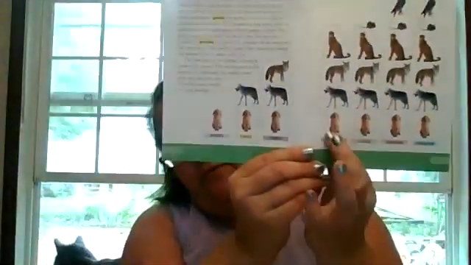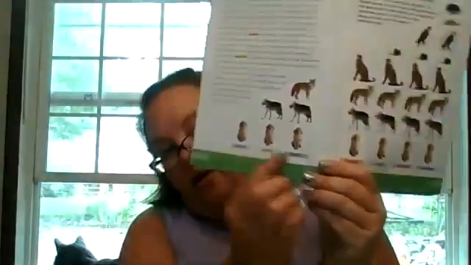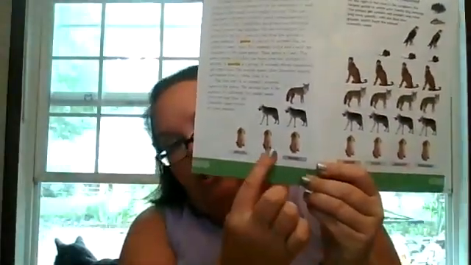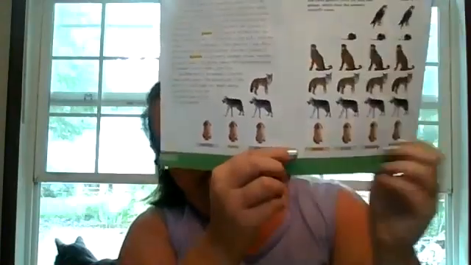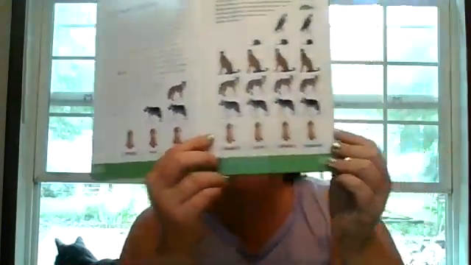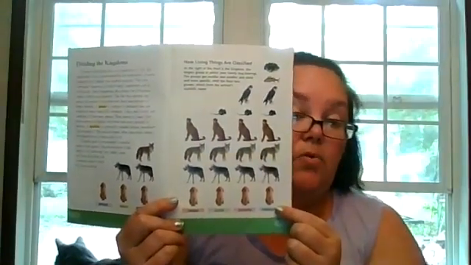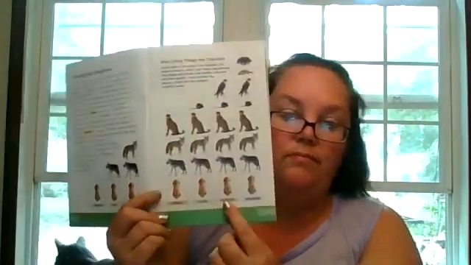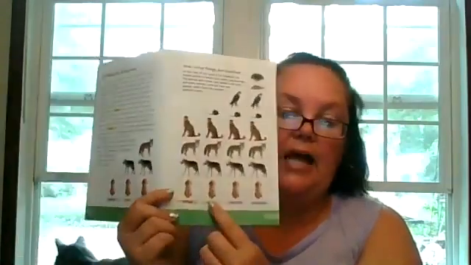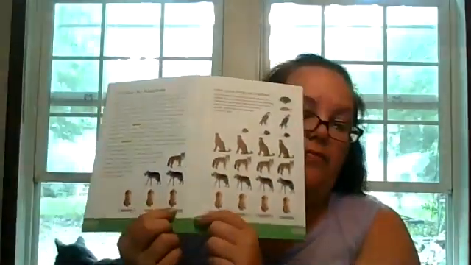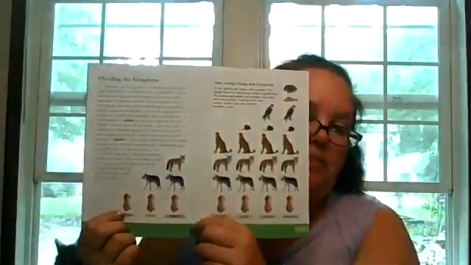We just talked about family, genus, and species. Now we're going to add them to all the other classifications. So we start with the kingdom, which is the animal kingdom. Then we go into the division, then the class, then the order, then the family, genus, and species.